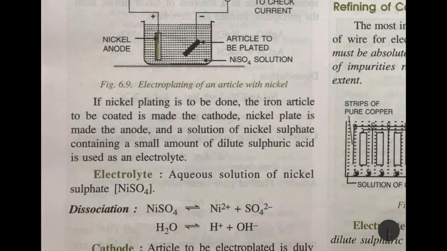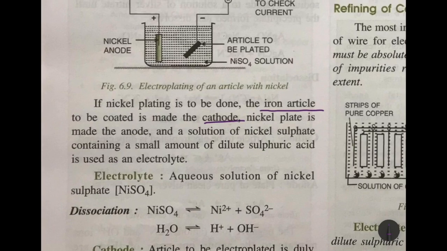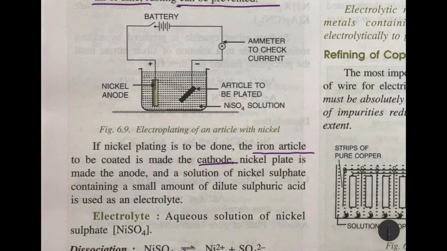So if nickel plating is to be done, the iron article which is to be coated will always be made the cathode. I had told you to keep that in mind. Okay, the article to be plated, the iron, is the cathode, connected to the negative terminal of the battery. And since we are electroplating with nickel, nickel is made the anode, which is connected to the positive terminal, or it is the positive electrode.